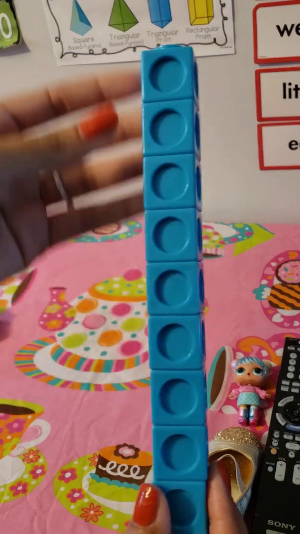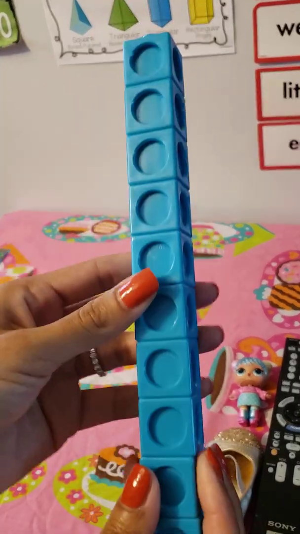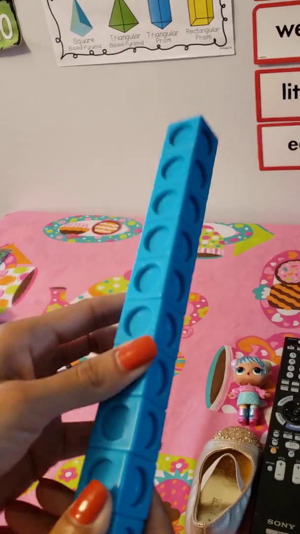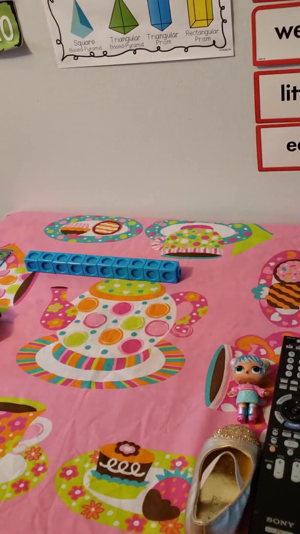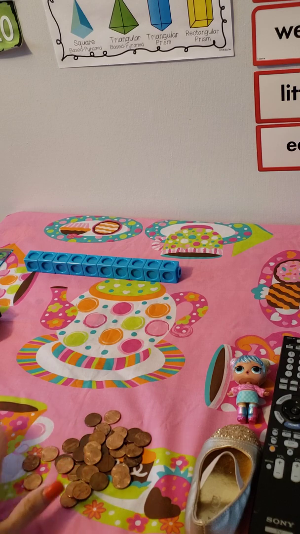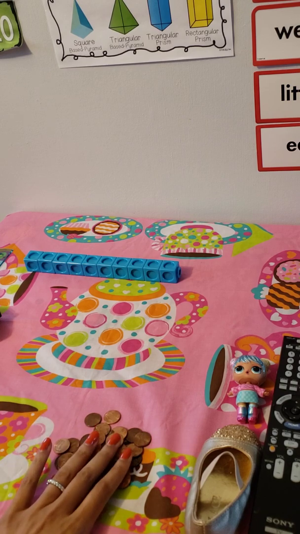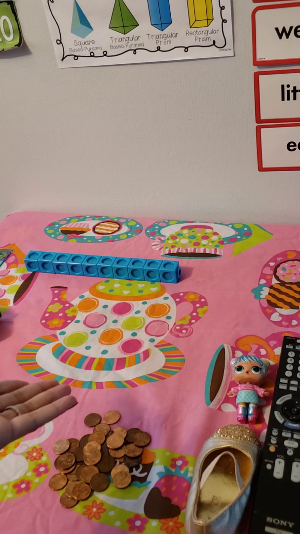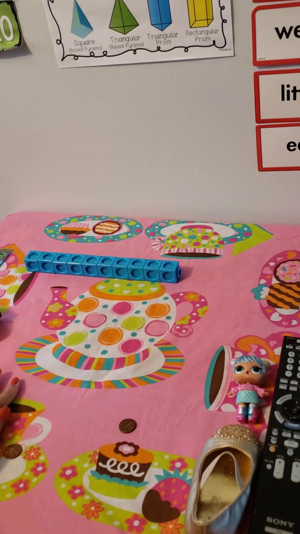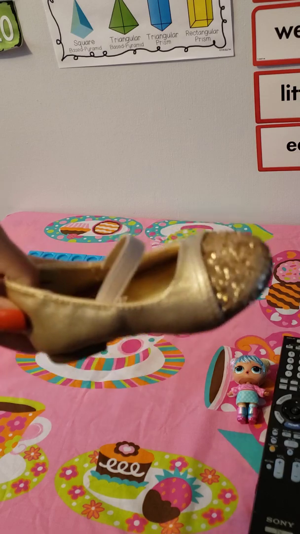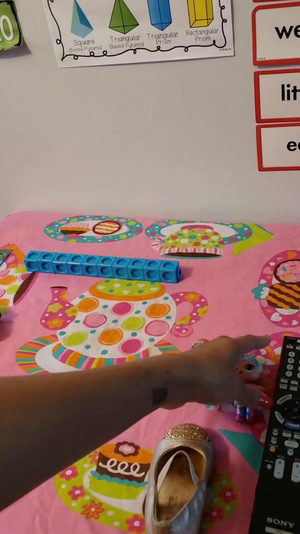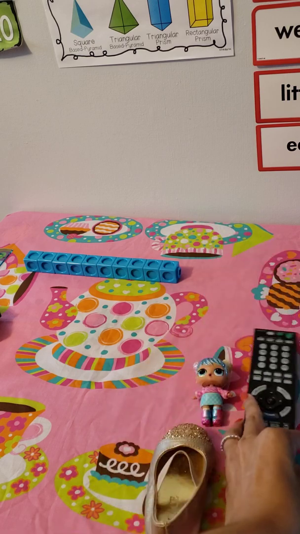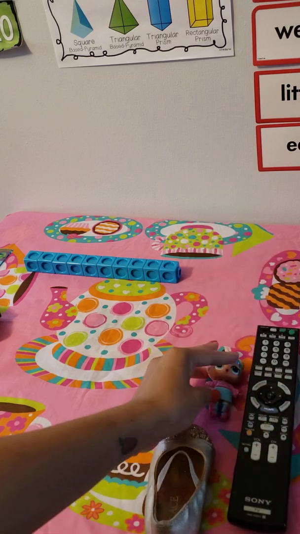But cubes are non-standard units, right? Not many people use cubes to measure, but we can use them, and we can also use pennies to measure. Now, I'm sure a lot of you have pennies at home, so I chose to use these because you can try the activity. So, I have a shoe here, an LOL doll, and a remote control. So we're going to measure the length of these objects.